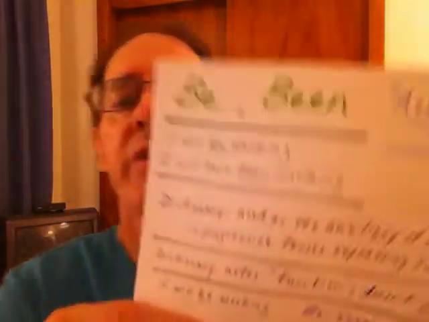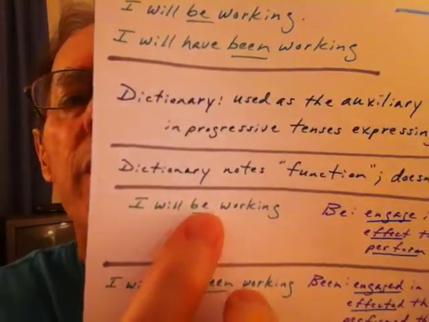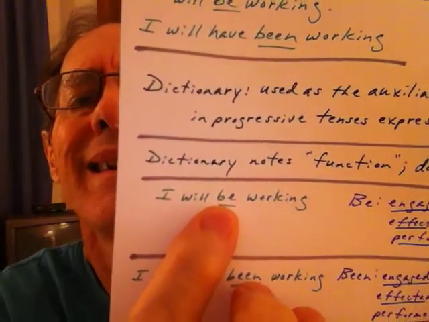That definition doesn't define, it just tells you what the function of the words be and been could be if used that way. It doesn't define it. So I want to define it. In the sample sentence, I will be working. Okay, be. Right? Be can be defined. I looked on the internet. There's 5 billion videos on YouTube, 5 billion every day. I cannot find a definition for these words. So I'm going to go ahead and do it.